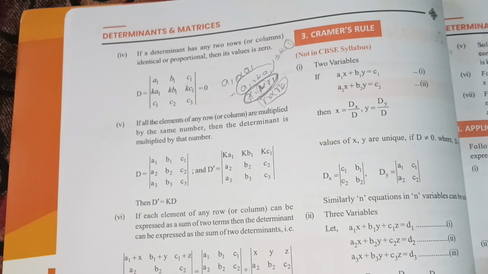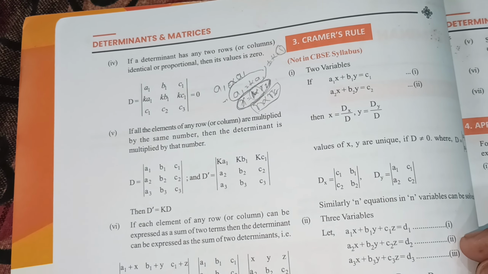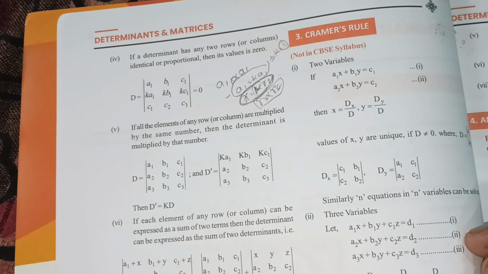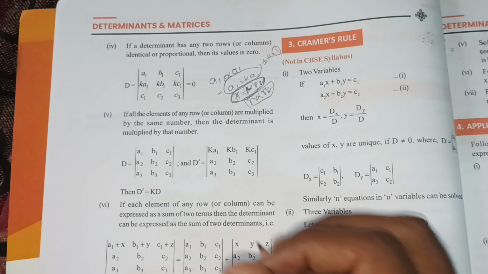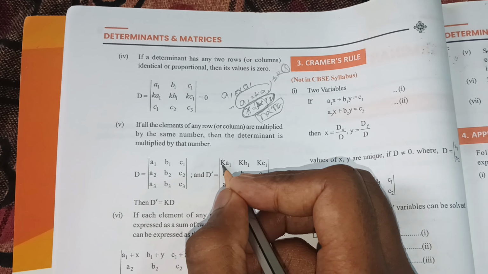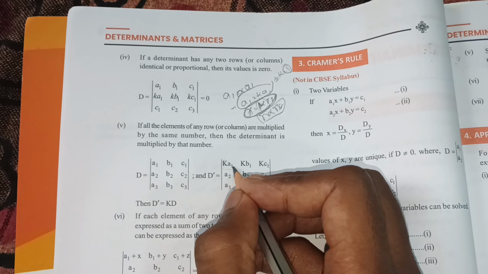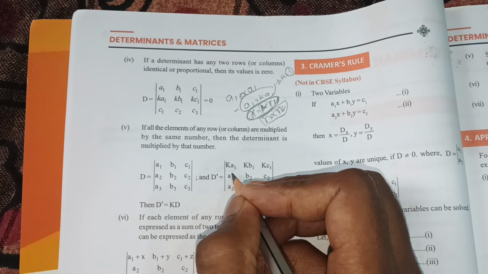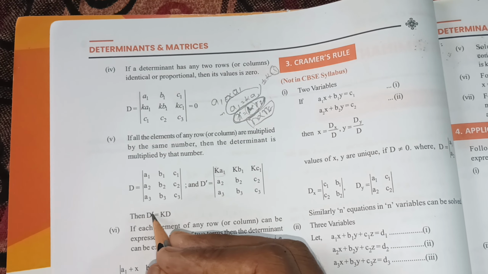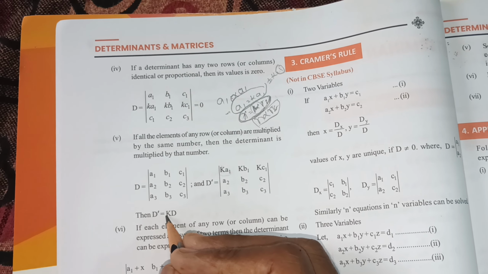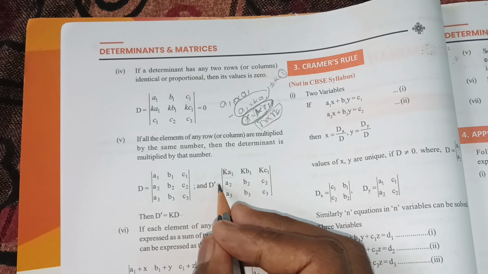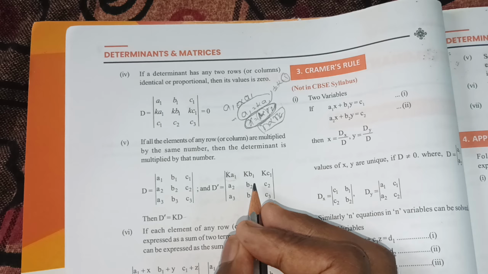So next, if all the elements of a row or column are multiplied by the same number, then the determinant is multiplied by the number. So if for any row or column a constant k is multiplied, it can be taken outside directly. Then D' equal to what here? D' equal to kD. K can be directly sent outside, and we can directly simplify it.